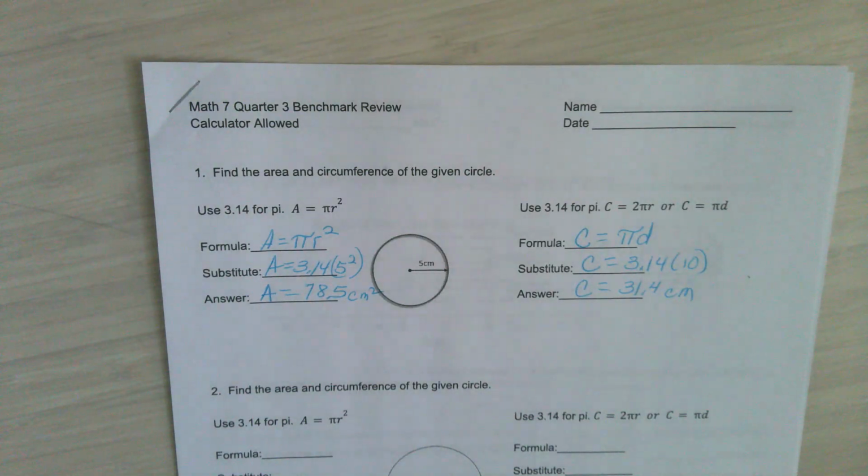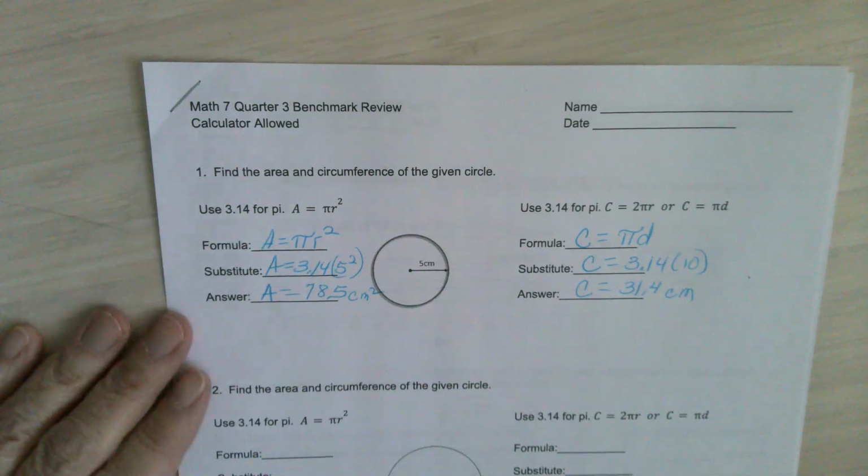Hi, this is Mrs. Robertson, and today we are reviewing for our quarter 3 benchmark, which we'll be taking later this week. As of now, it'll be Wednesday and Thursday. It's a 2-day test. So let's go over what's on our study guide today.